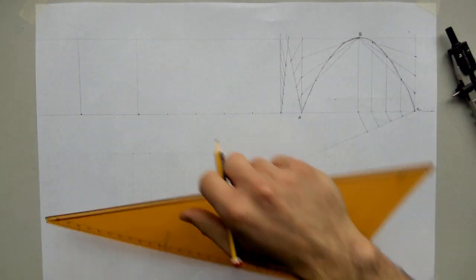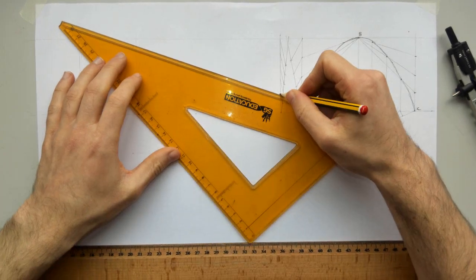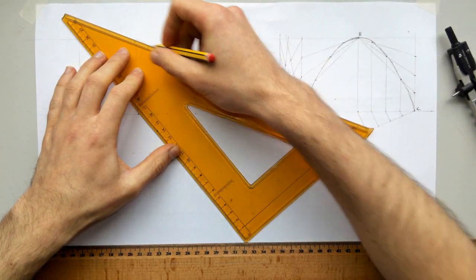So we now have all of our heights there, and now what I can do is connect them to our vertex at the top here as well.